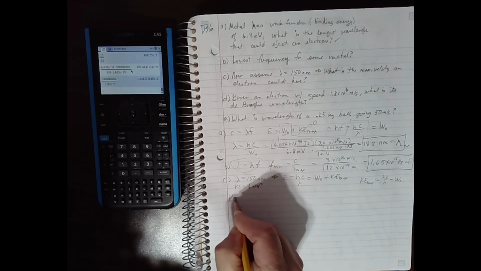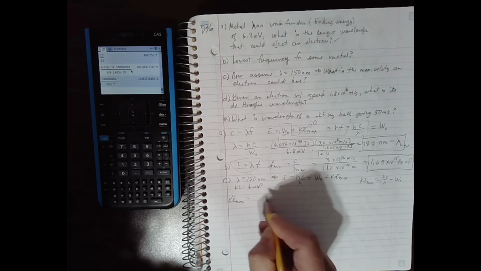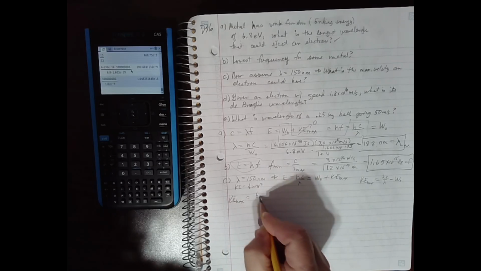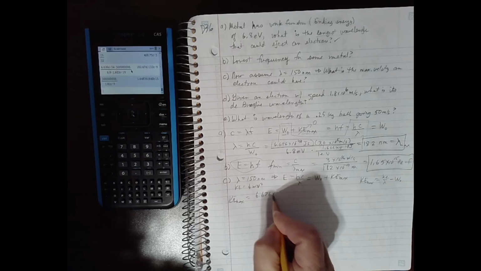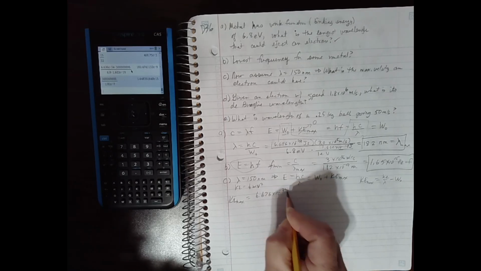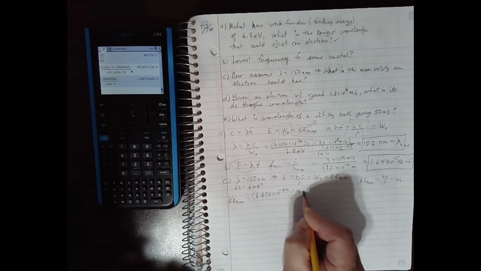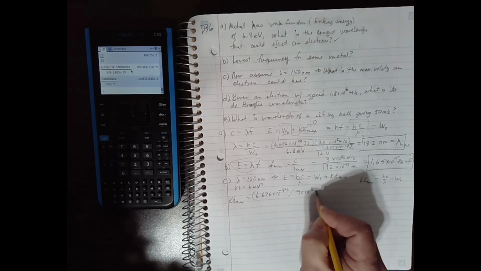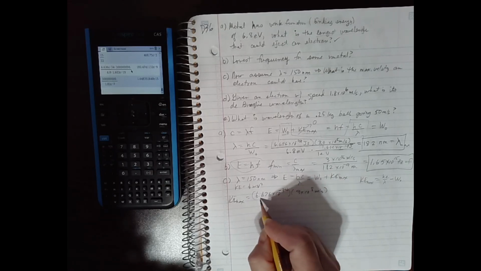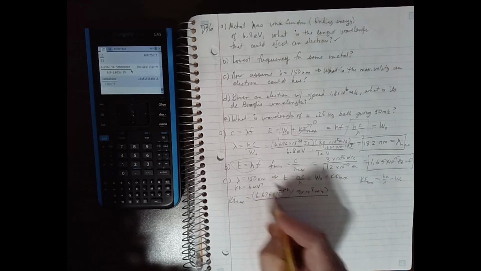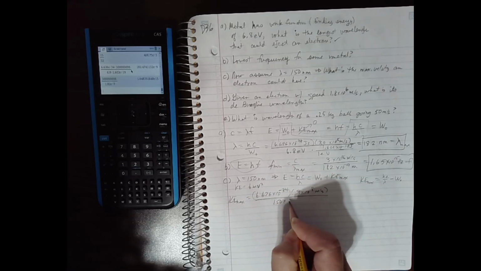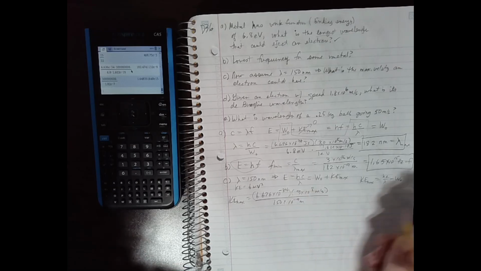So KE max equals H, 6.626 times 10 to the negative 34, times C, 3 times 10 to the 8th meters per second, divided by lambda, which is now 150 times 10 to the negative 9 meters.